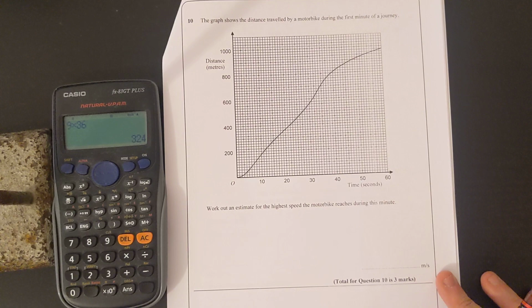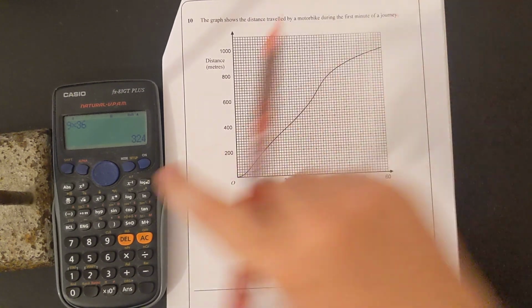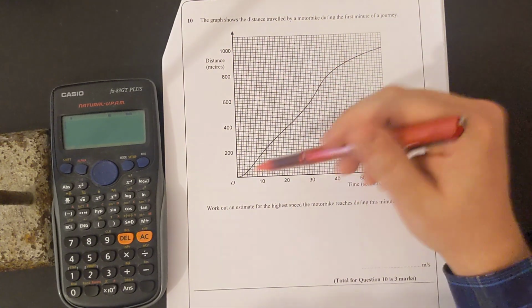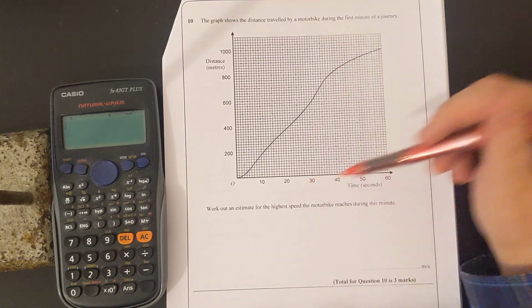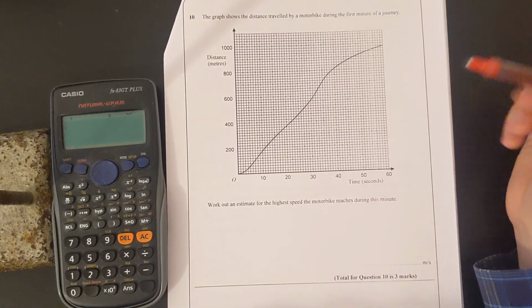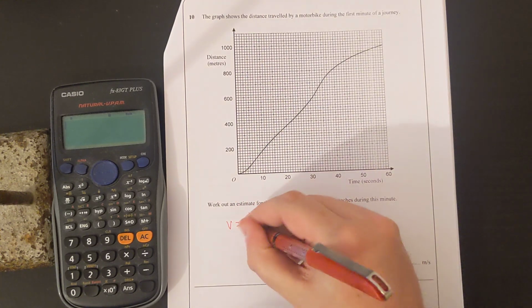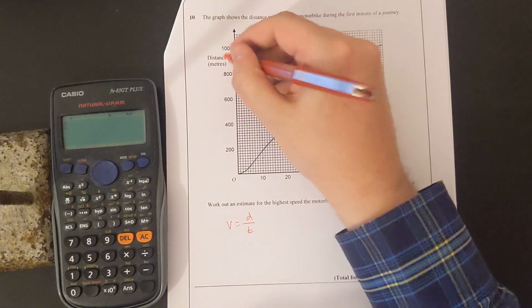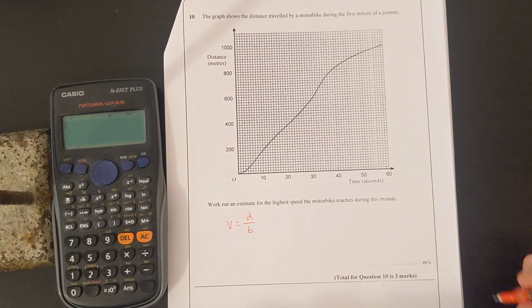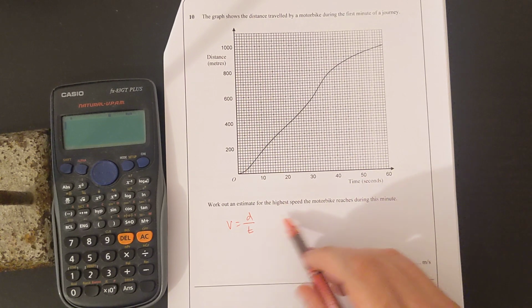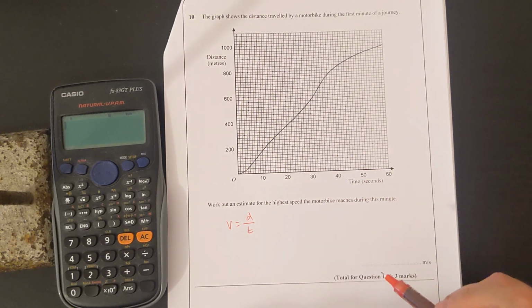Question 10. The graph shows the distance travelled by a motorbike during the first minute of a journey. You've got distance in metres, time in seconds. Work out an estimate for the highest speed of the motorbike during this minute. So you know that speed is distance divided by time. In other words, y divided by x. So the gradient of the graph is my speed. And we want the highest speed, so the largest gradient.